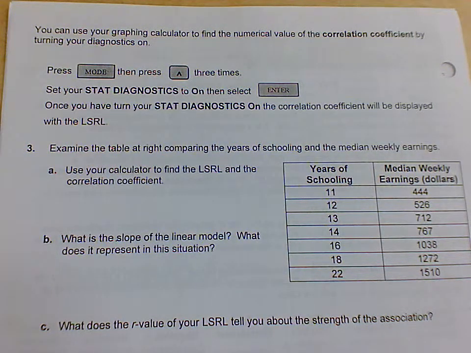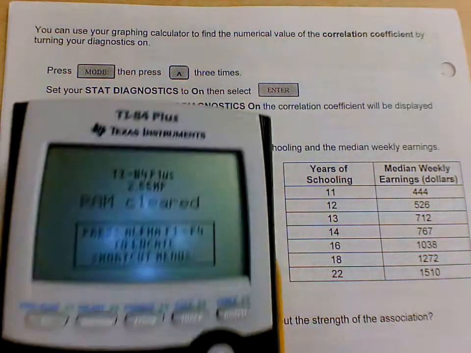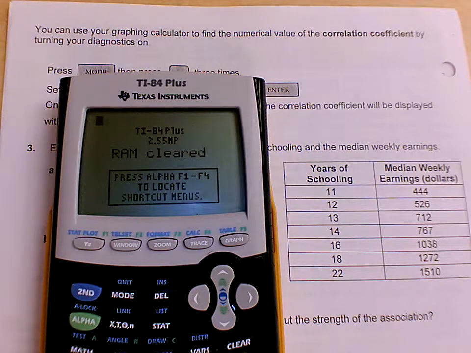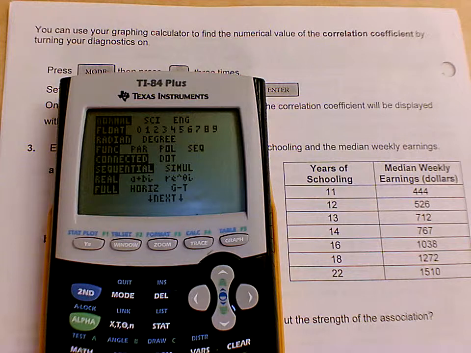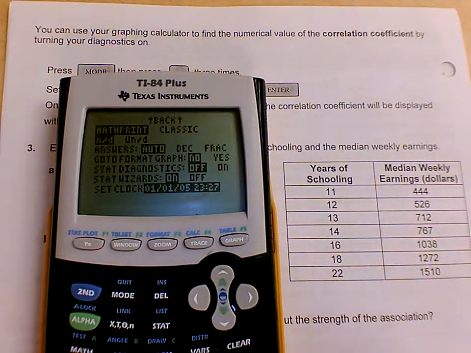First thing we're going to do on the calculator is step number 1. We are going to do second plus 712. After you do that, your calculator should say RAM cleared. Next is step 2, turning diagnostics on, which is at the top of this paper. You're going to hit mode, then up 3 times. So 1, 2, 3. And you should get to stat diagnostics. You want to hit over and then hit enter to turn that on. Now your stat diagnostics on should be flashing.